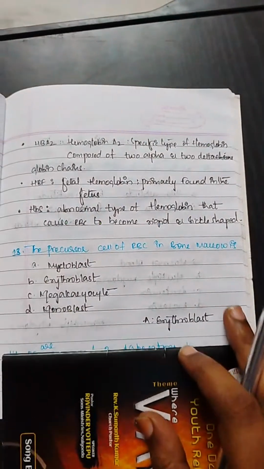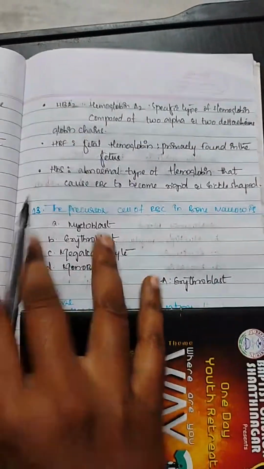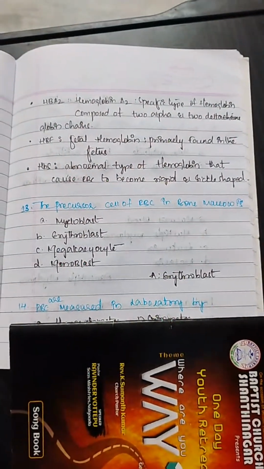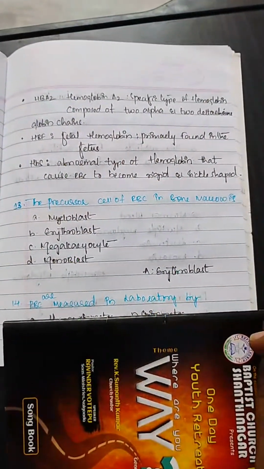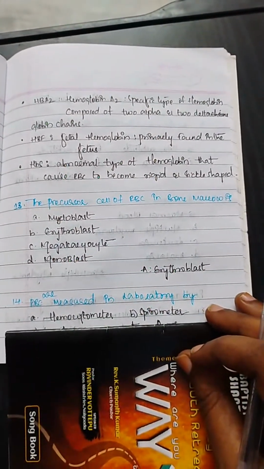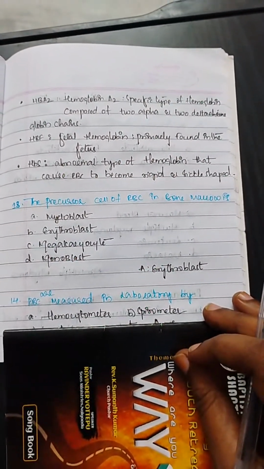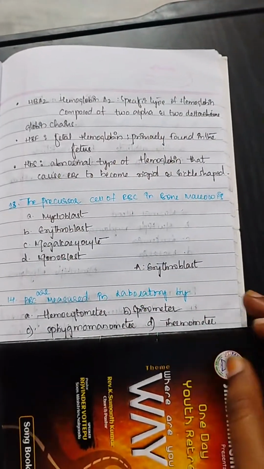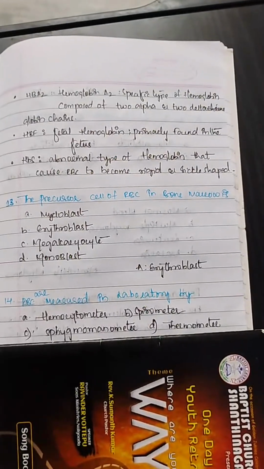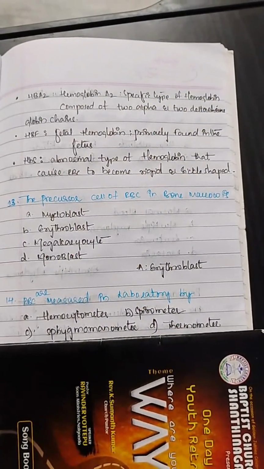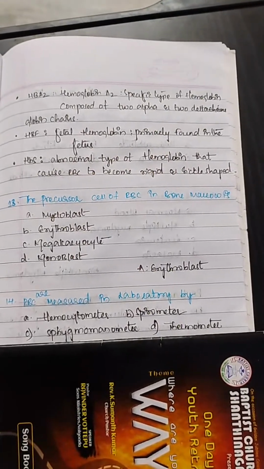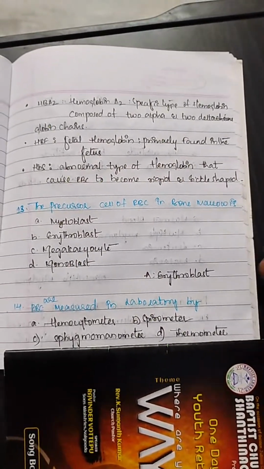The next question: RBCs are measured in the laboratory by hemocytometer, spirometer, sphygmomanometer, or thermometer.